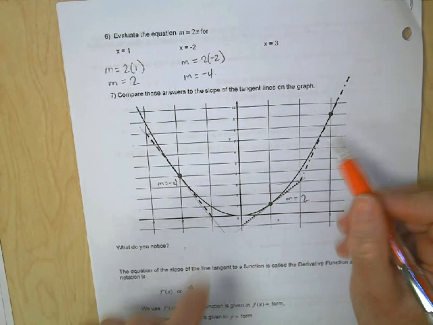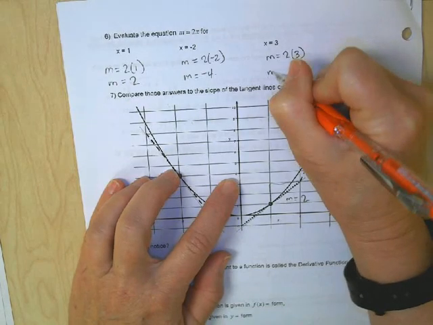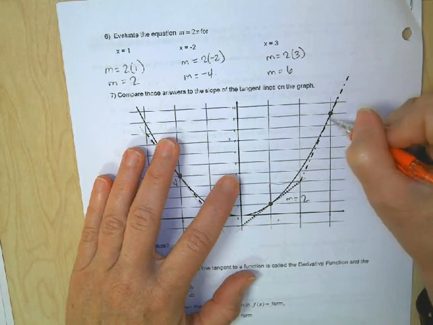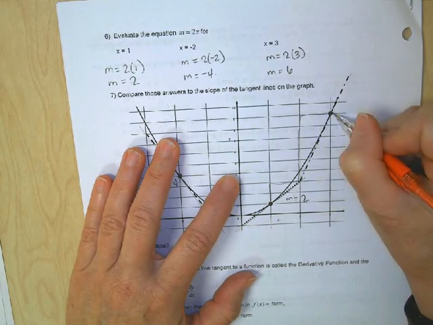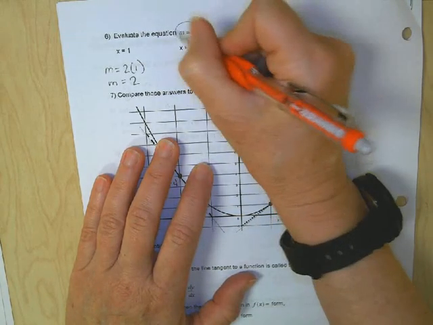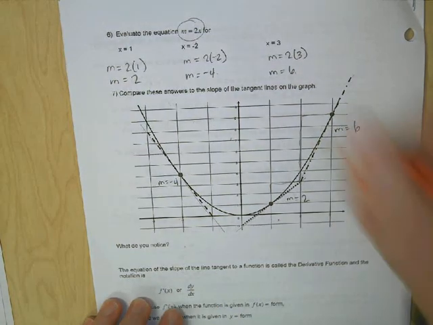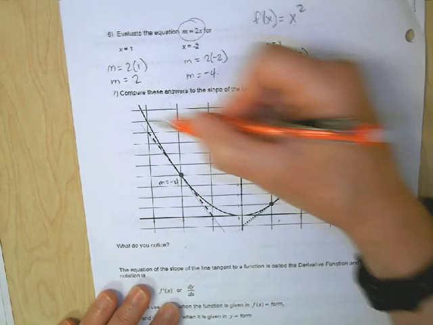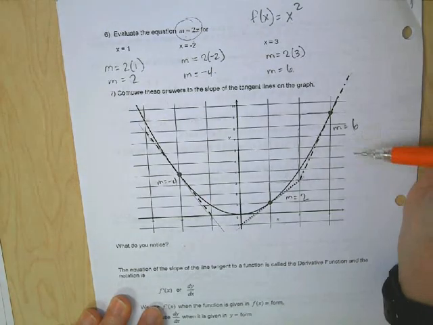All right, what about when x is 3? The slope is equal to 2 times 3, so the slope is equal to 6. So right here, if I draw in my tangent, is it 6? 1, 2, 3, 4, 5, 6 over 1. Yep, it matches. The slope is equal to 6. So this is our derivative function, our slope function for the graph f of x equals x squared. This is the graph of the parabola, but this is the equation for the slope anywhere on this parabola.